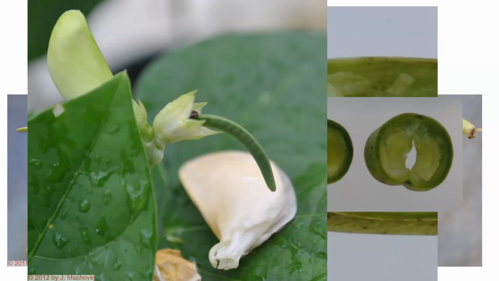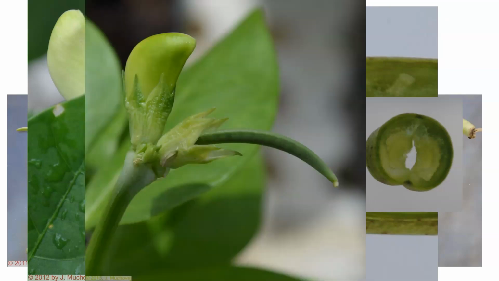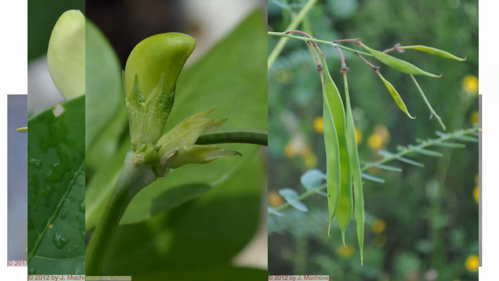This is a bean that has been fertilized. It's just starting to grow. The flowers dropped off. This is the legume type fruit. This is a legume type fruit as well. This is a little bit bigger than the other one. This is a legume fruit. You can see that this is much more elongated. It's a little bit different than the bean type. This is more flattened. It is still a legume fruit. The seeds are going to be attached along one side only.